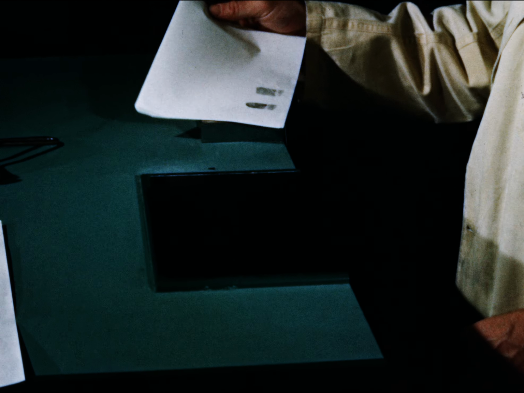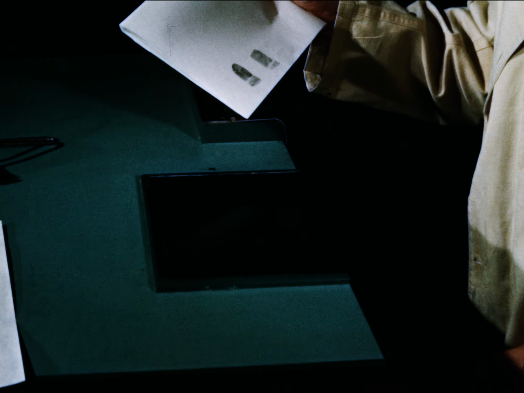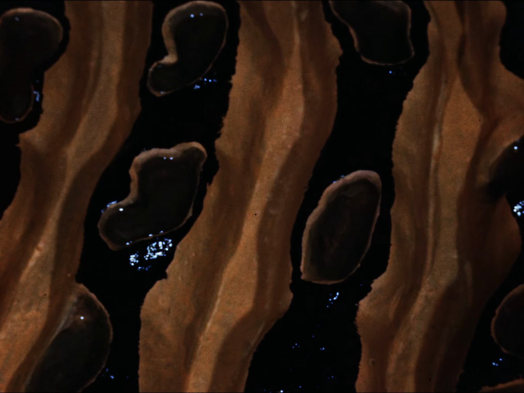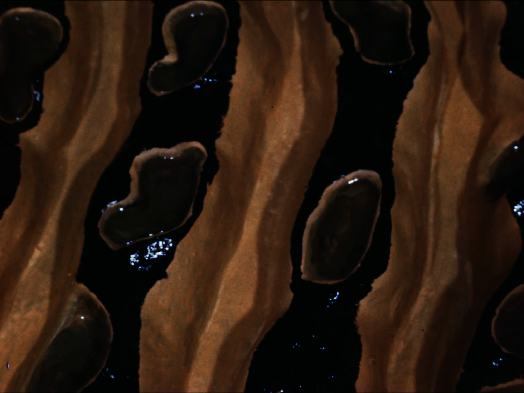Due to proper inking, the sweat pores and ridges have been correctly recorded. Note the clearness of this impression. This enlarged area gives a clear view of properly inked ridges. The sweat pores have not become clogged with ink.